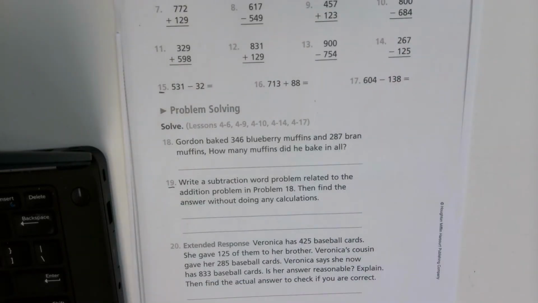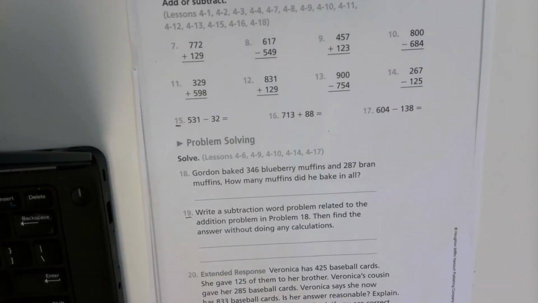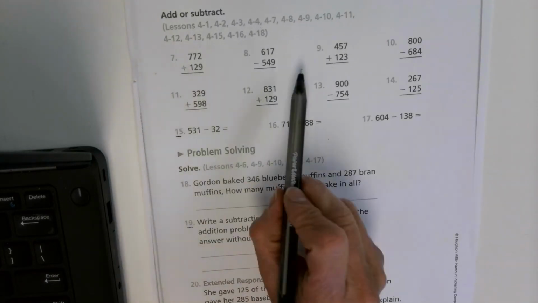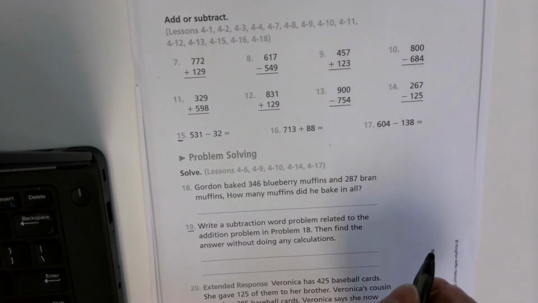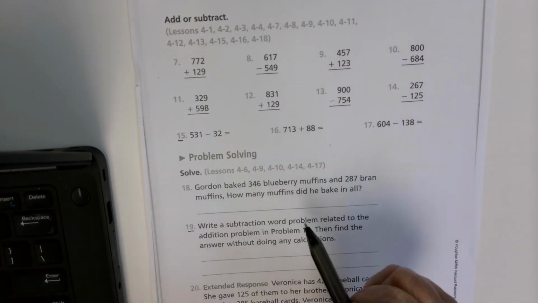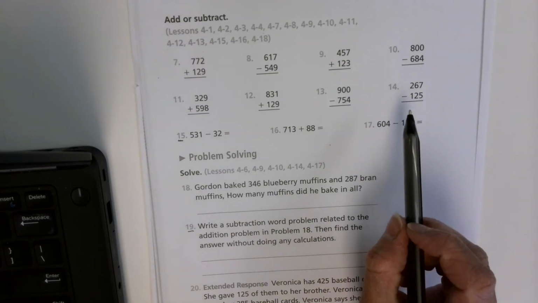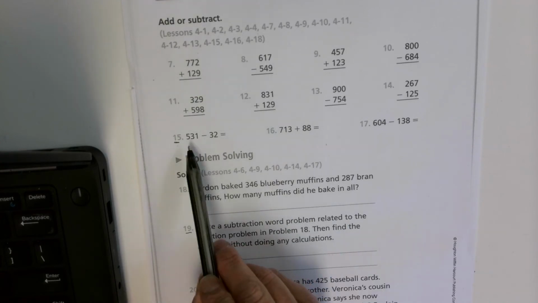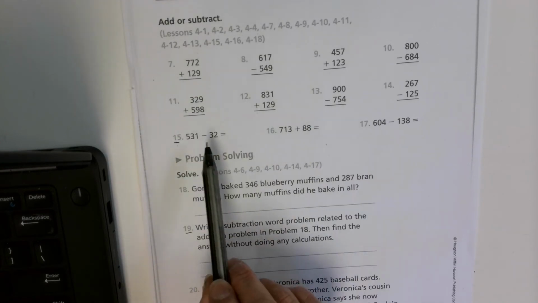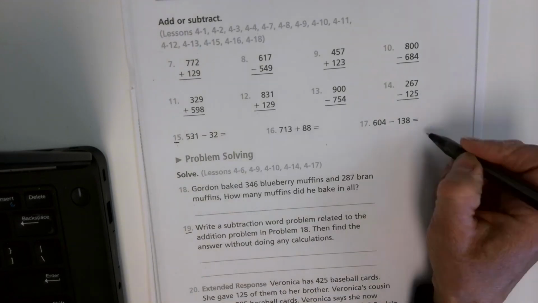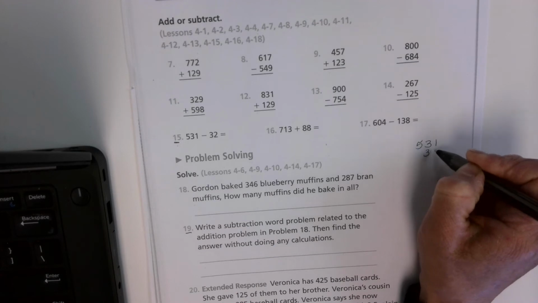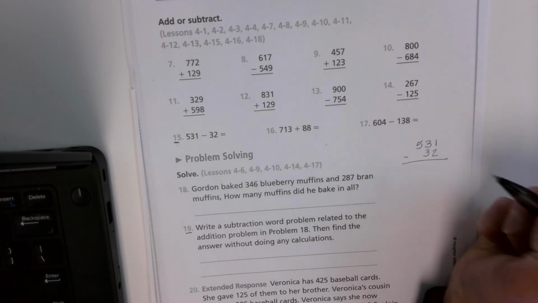Okay, so now I want you to turn to page 256. You're going to see a couple more problems that you'll be solving to do this review. These are pretty self-explanatory. You can use any method that you've learned to solve those problems. Don't forget your strategies. I just want to go ahead and do number 15 as an example because 15 through 17 are written horizontally, and I want to make sure you rewrite them to be vertical so that you get an accurate answer.